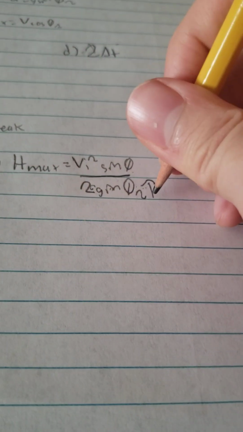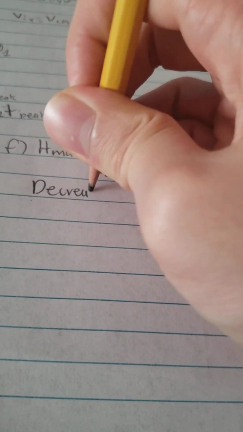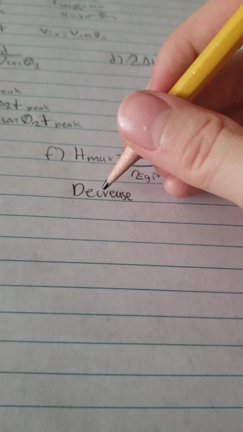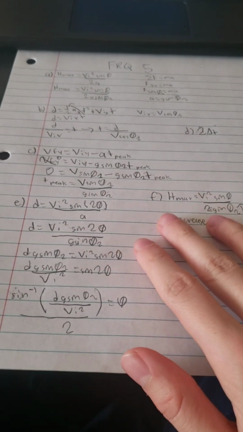So according to that, since the denominator is increasing, we'll say that this is decreasing, or the answer to part A should be decreasing. And that is all of FRQ 5.